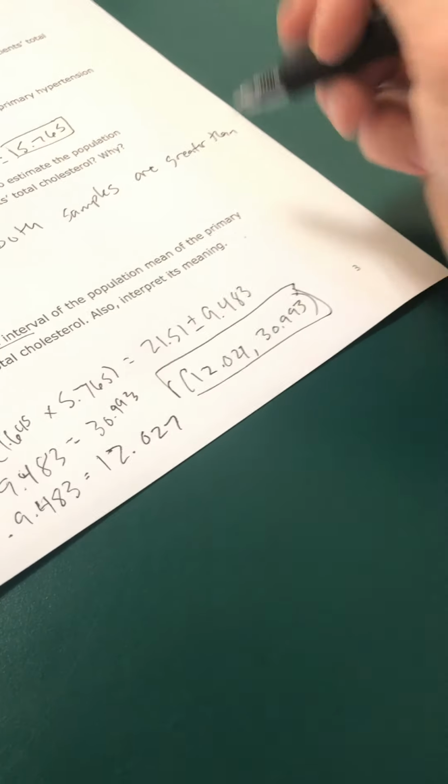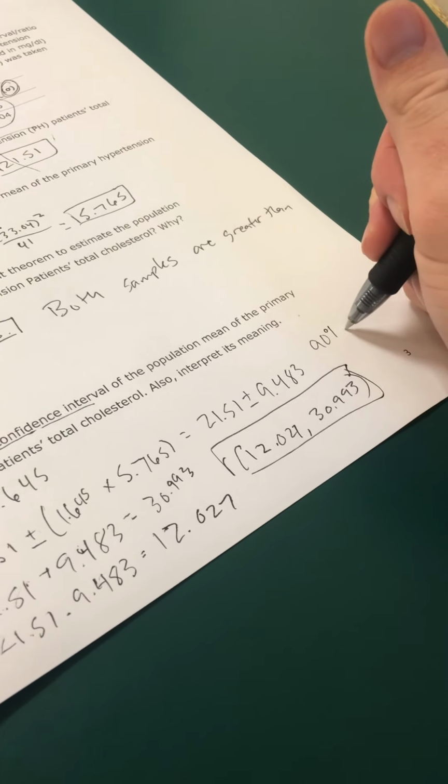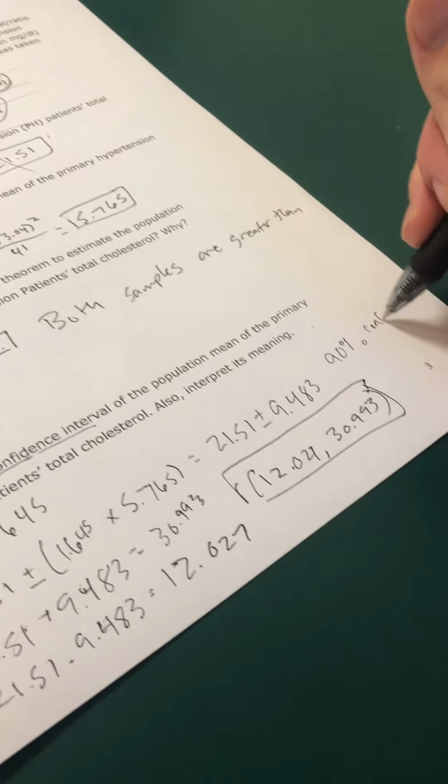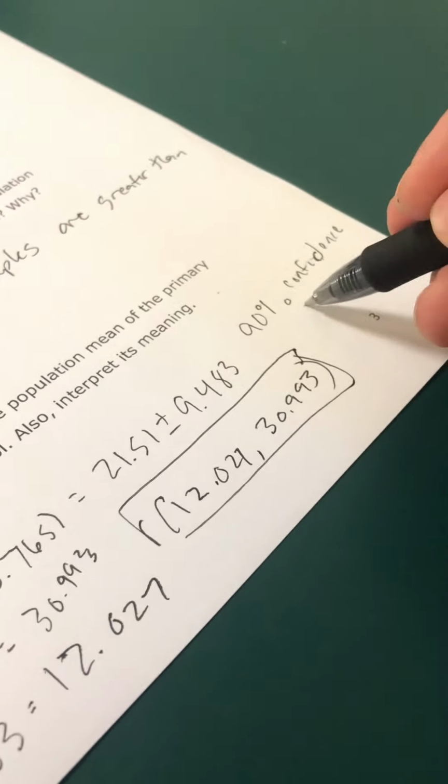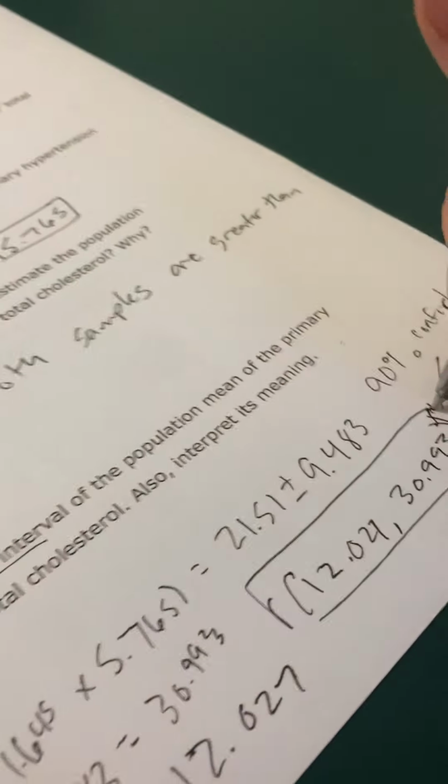And we interpret this by, this means that we are 90% confident that the true population difference falls within this interval.